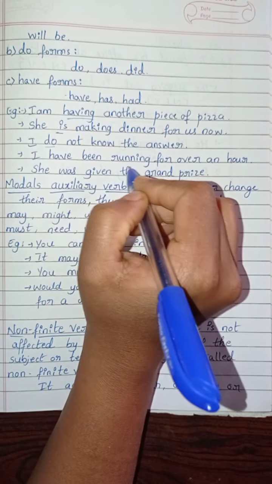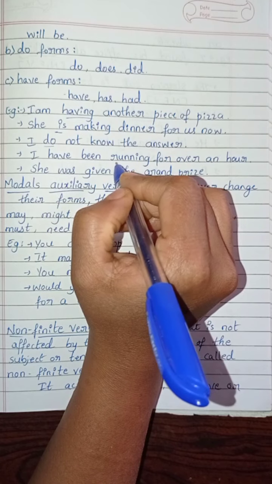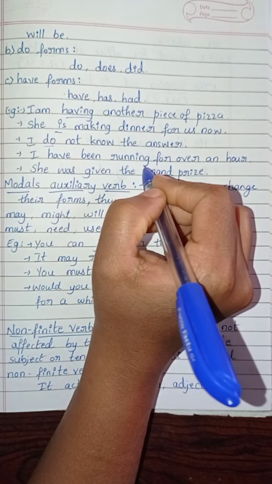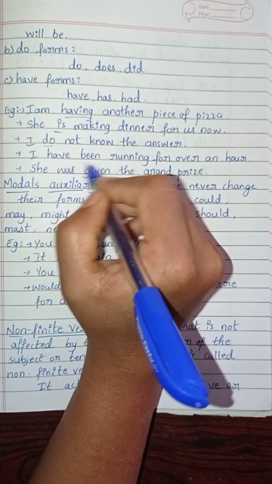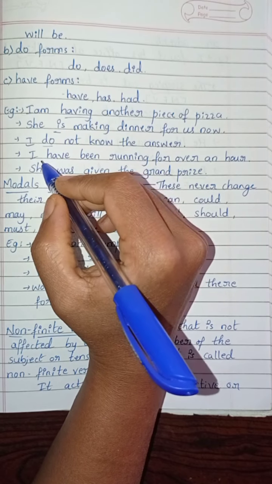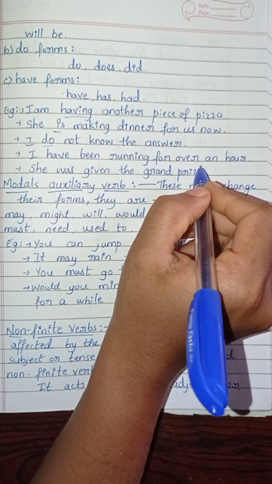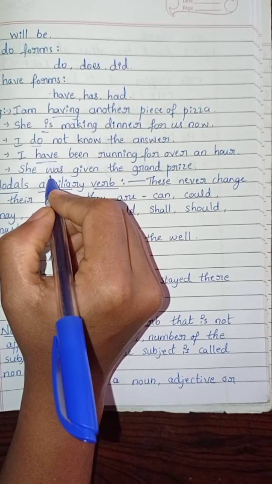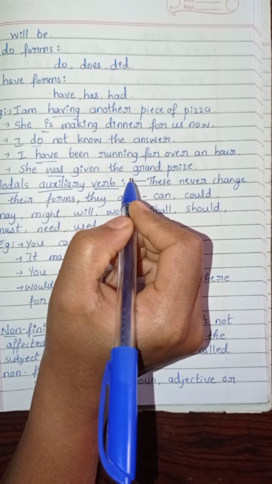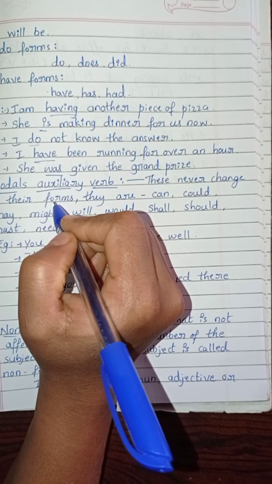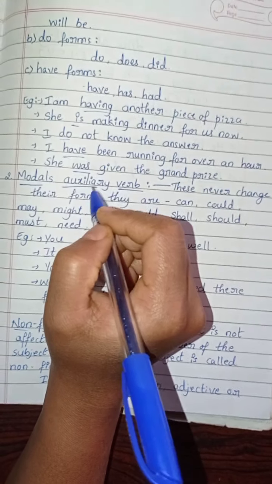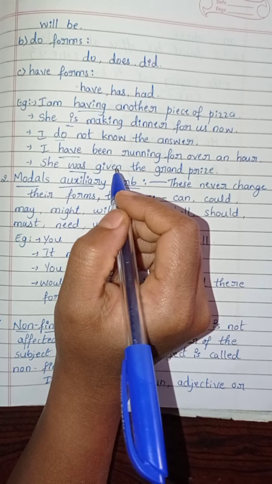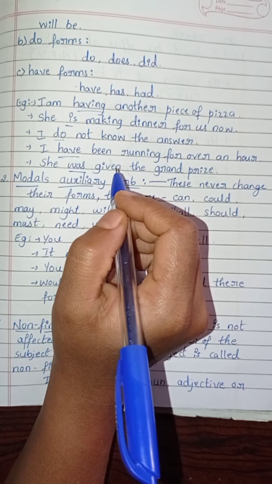I have been running. See, students, here running is the verb. The have form verb is increasing the meaning of this verb. I have been running for over an hour. Here this is the have form verb. She was given the grand prize. Here this is the be form verb. Understood, students? What are the be form verbs, what are the do form verbs, and what are the have form verbs? These are very important for you to make a meaningful sentence. So let's continue.